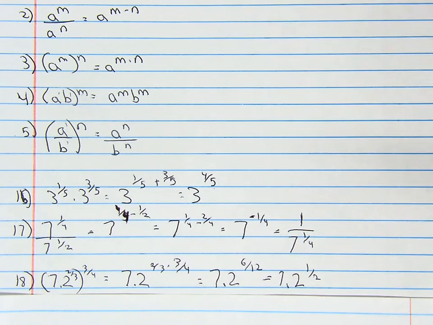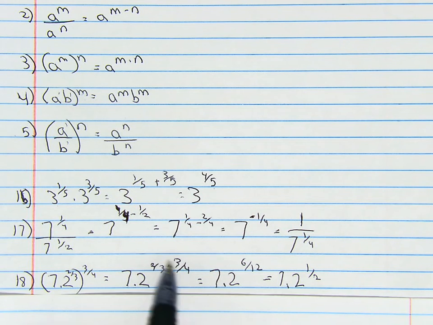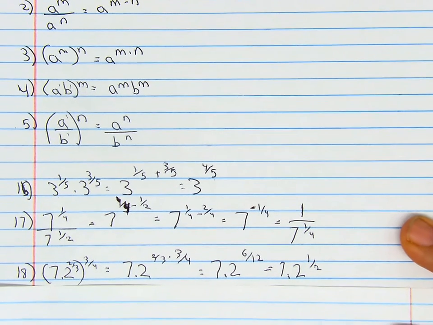On number 18, we are raising a power to a power, so we multiply those two exponents together. We multiply my 2/3 and my 3/4. I multiply my numerators and multiply my denominators, like I would with any other fractions. If you notice, I have 6/12 here, which can be simplified down to 1/2, just following traditional rules with fractions.